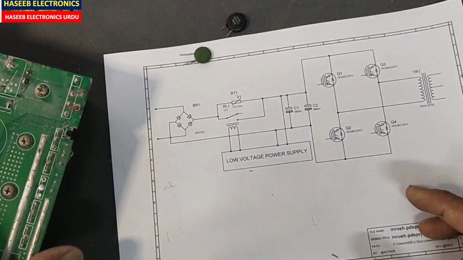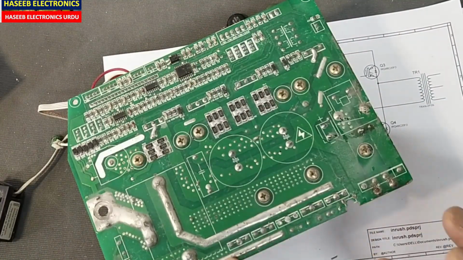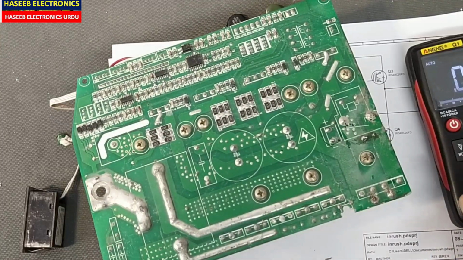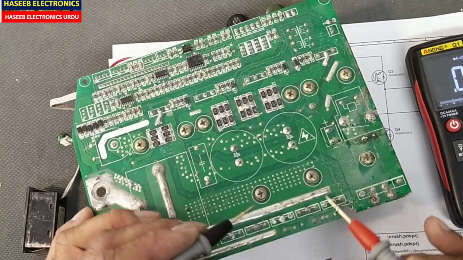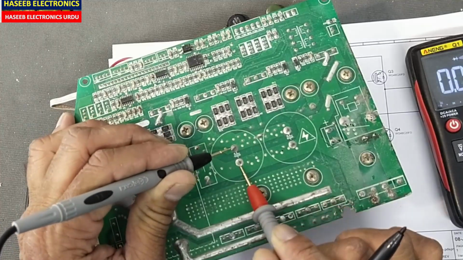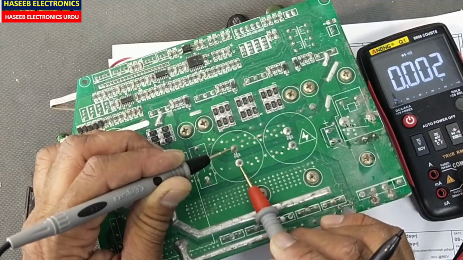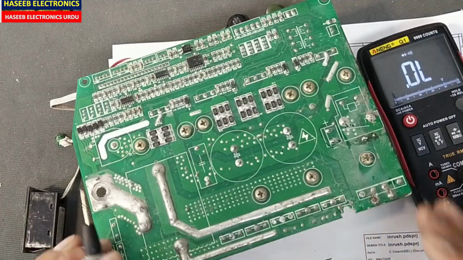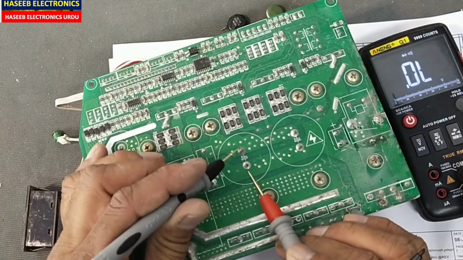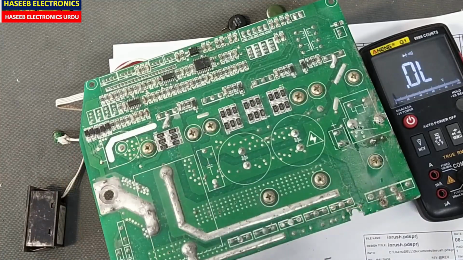How can we isolate the problem? Disconnect the IGBTs. This is the first issue. You can check with a multimeter. Set the multimeter to continuity. Connect between positive and negative DC rail. So it is a short circuit. This time, on this machine, the 4 IGBTs are damaged. Remove them from the circuit and then check it here. It must be open. Okay, the first thing.